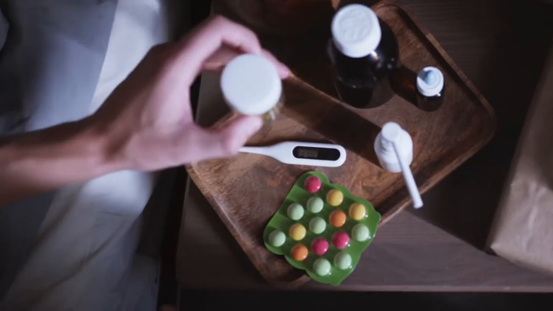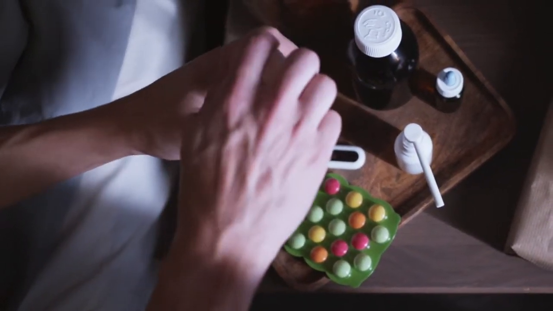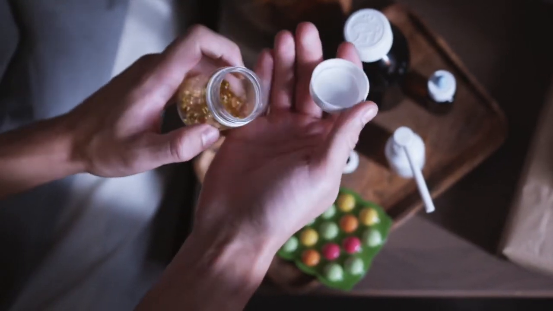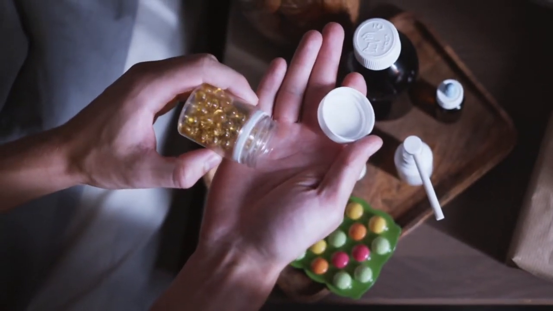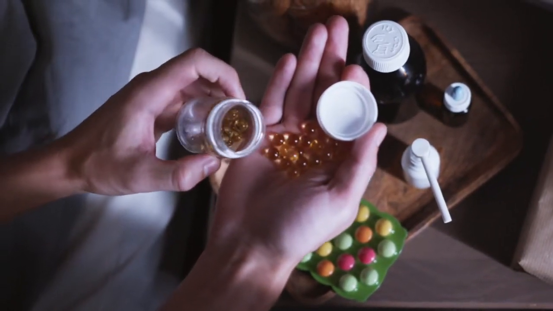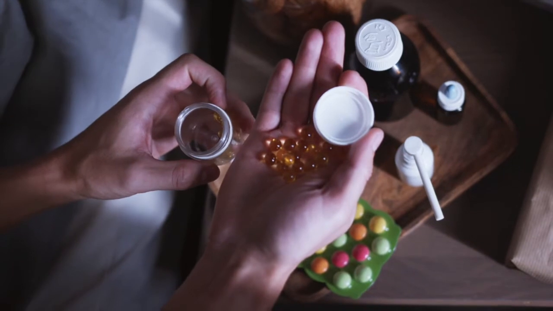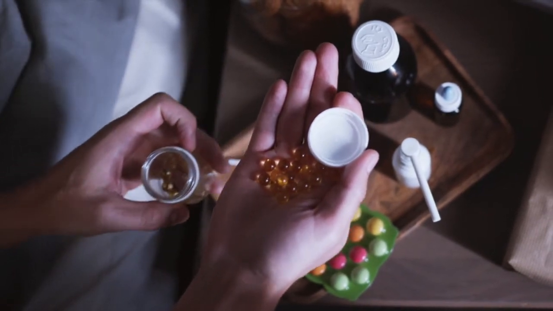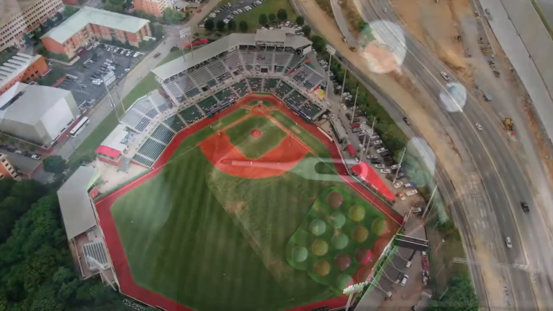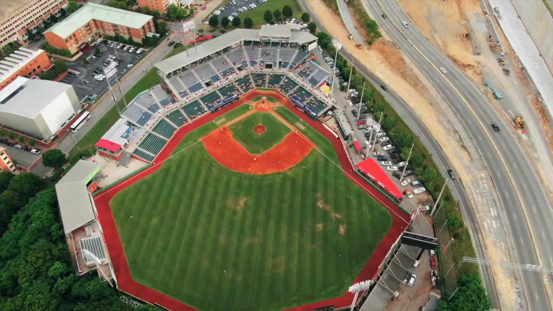Treatment. Have you taken anything to help relieve the pain? Have you tried any treatments at home for the pain? Have you taken anything to relieve the itching? Have you tried any treatments at home for the itching? U stands for understanding. What do you think is causing the pain? What do you think is causing the rash?